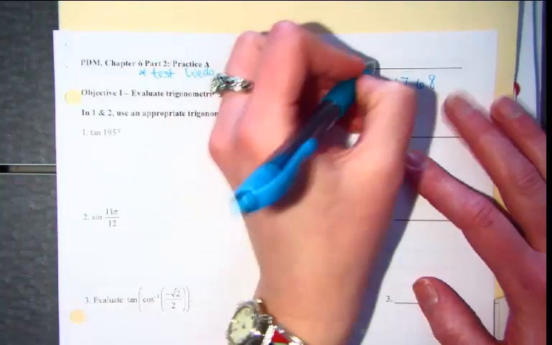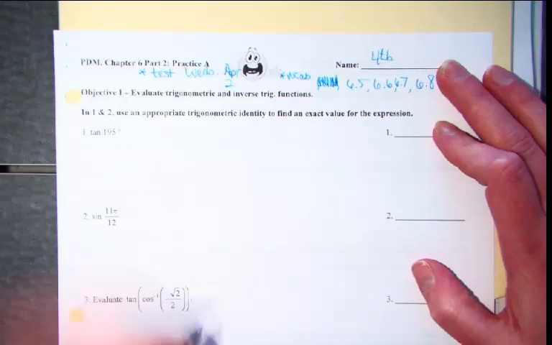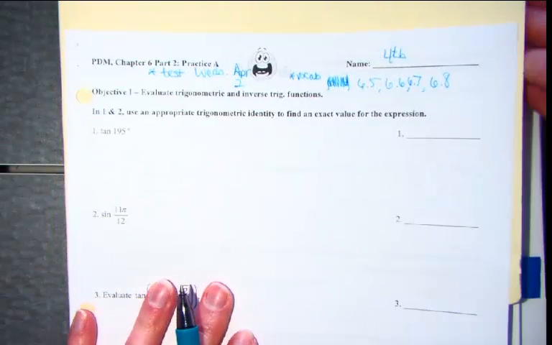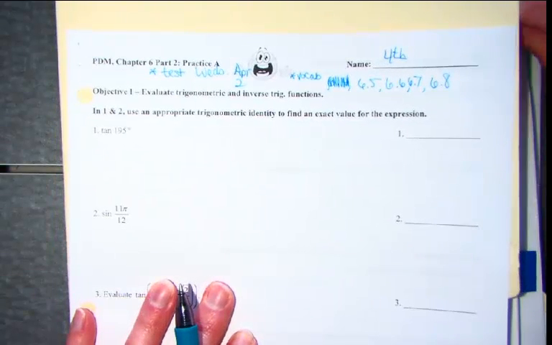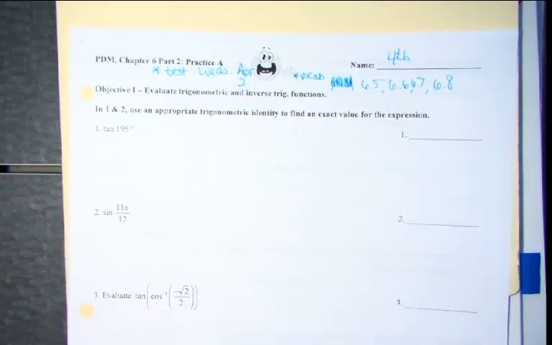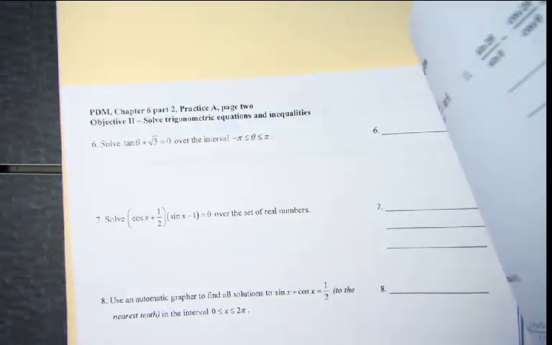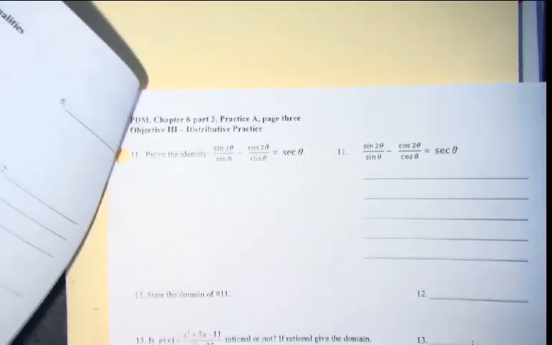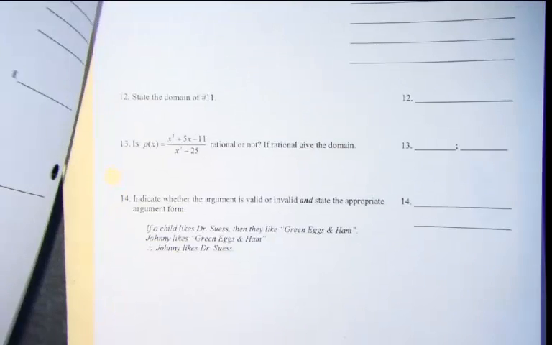All right. Write myself a note that you guys are 4th hour. So let's see what we have in store for us. Page 1 looks like some trig functions and inverse trig functions. Page 2, a little bit of trig equations and inequalities. This is some of our more recent units. And then some distributed practice. We have a proof, we have some rational, and it looks like we have some logic on there too.